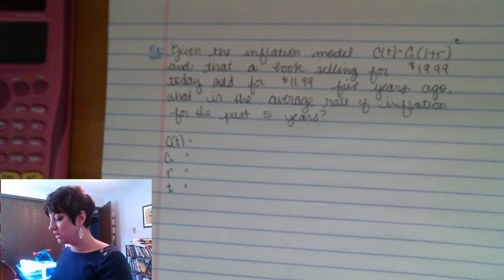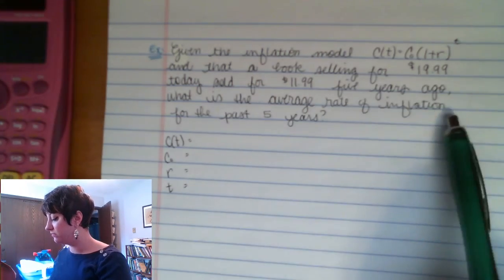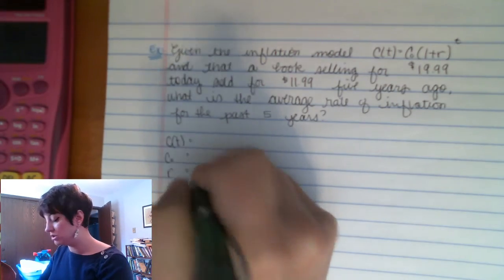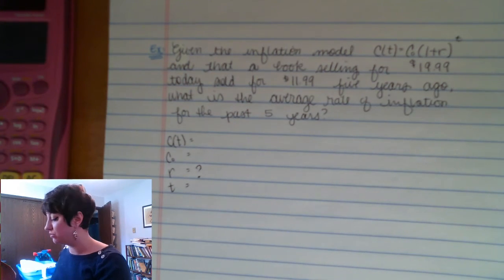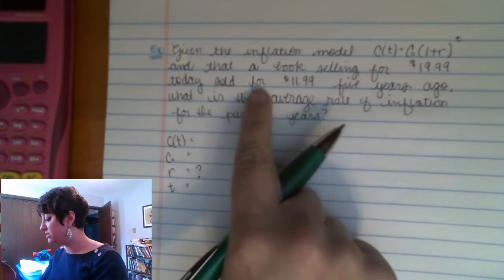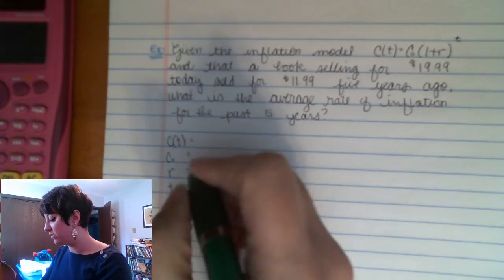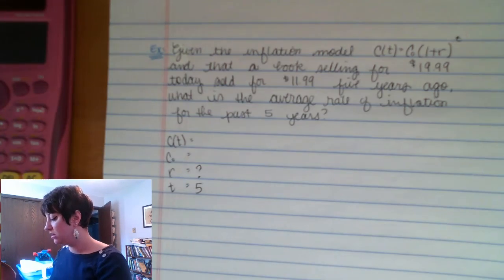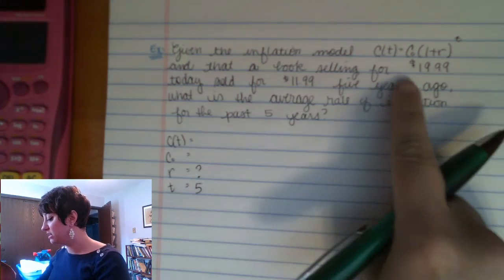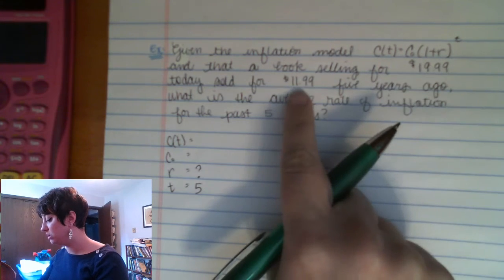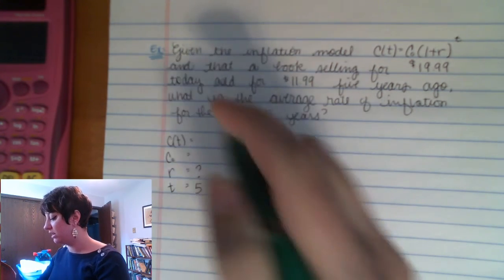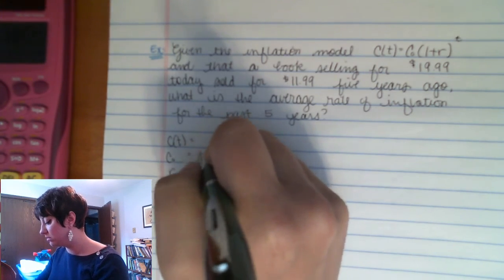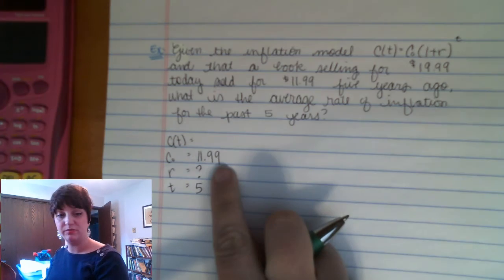Since it's asking what is the rate of inflation, that means R needs to be the thing I don't know. The amount of time is 5 years. The initial price, so it used to sell for $11.99. So that's my C naught.